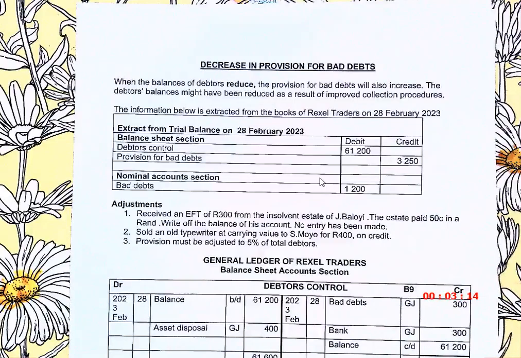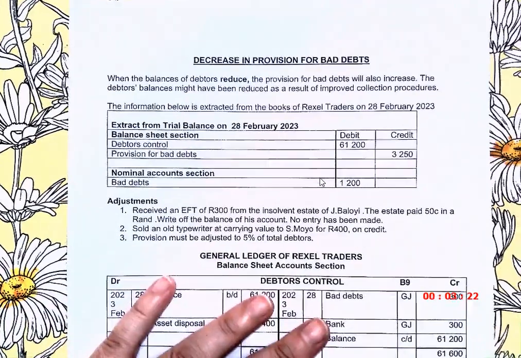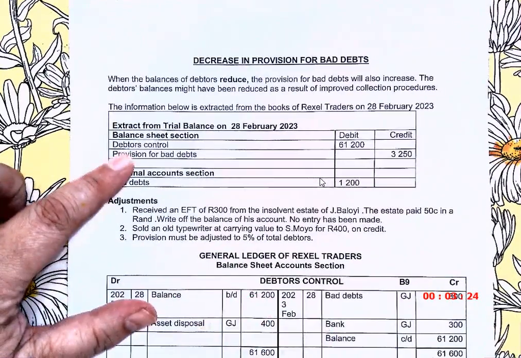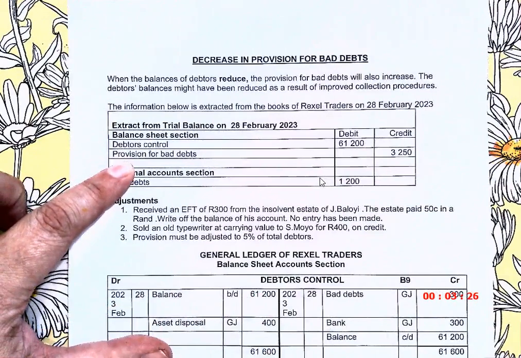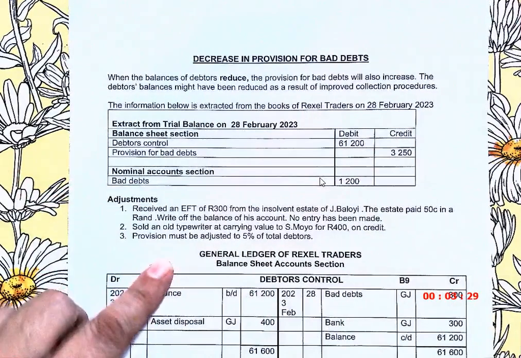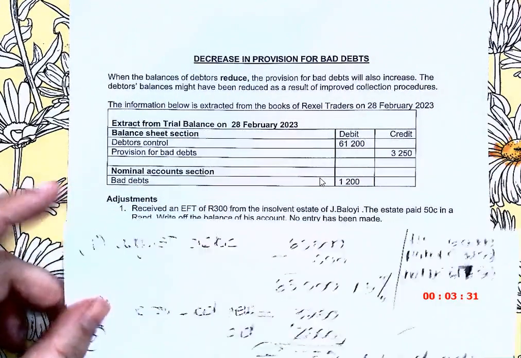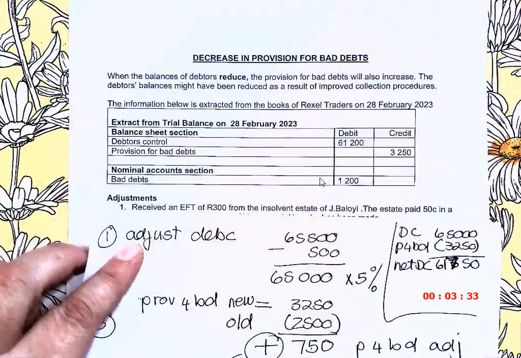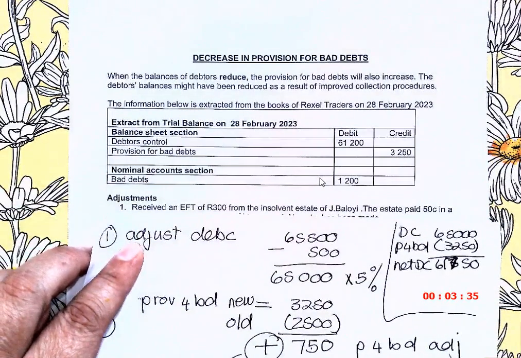Next one, exactly the same steps, but what's happening now is we want the provision to become less. So now they say, I've got a debtors control 61,500, a provision for bad debts. Receive an EFT of 300. So I'm going to follow the same steps. I'm going to adjust the debtors control.